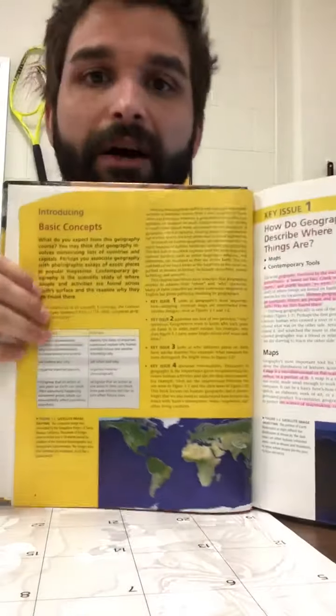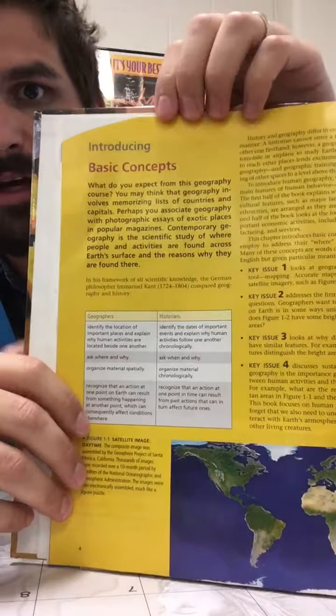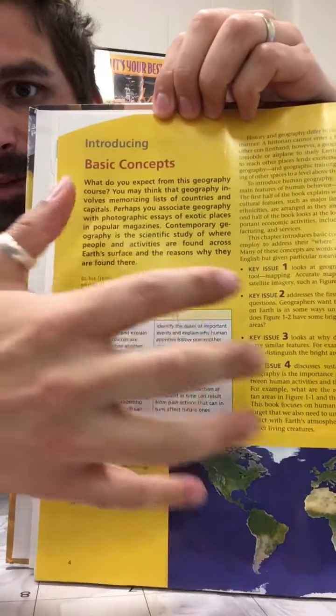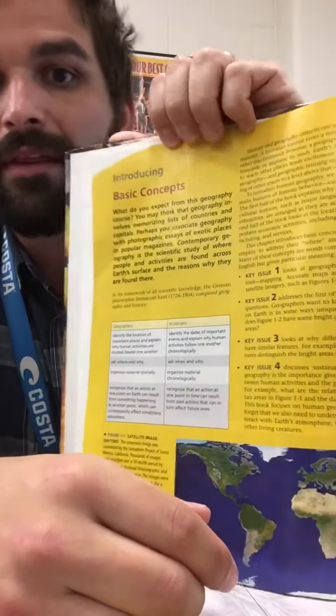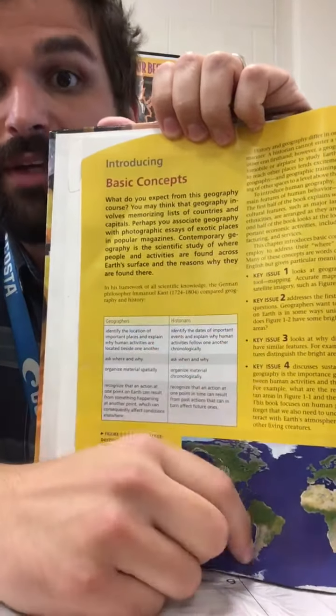All right, let's take a look at what we have here. If you'll turn in your book to page 4, it'll give you an idea of how each chapter in our textbook starts. So each chapter starts with an introduction, okay? Along with introducing the basic concept of the chapter, it outlines briefly 4 key issues.